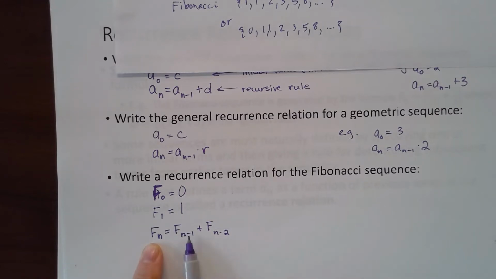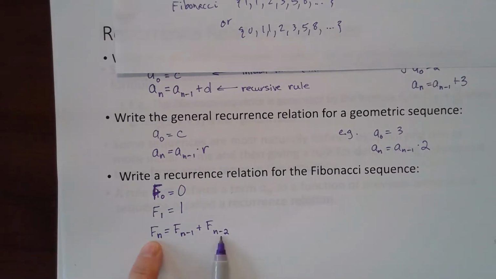So look, depending on the smallest index here and how far away it is from the index you're trying to compute, that's how many initial conditions you're going to need, to kind of get the pipeline flowing and get everything started.